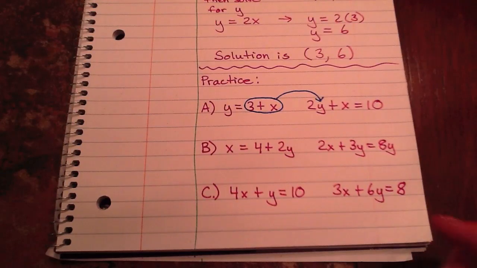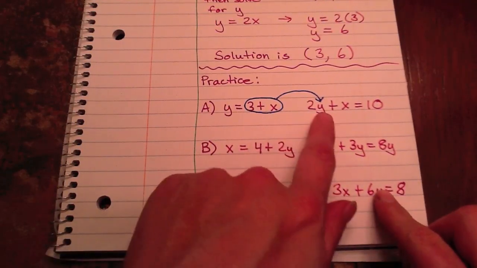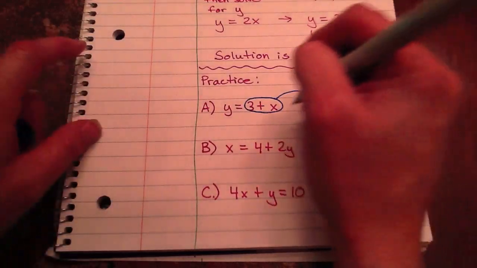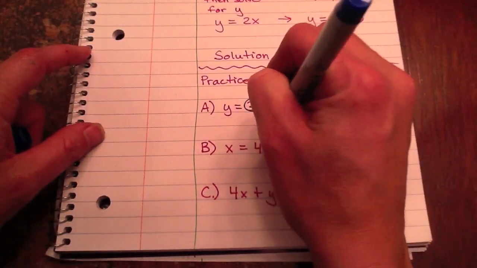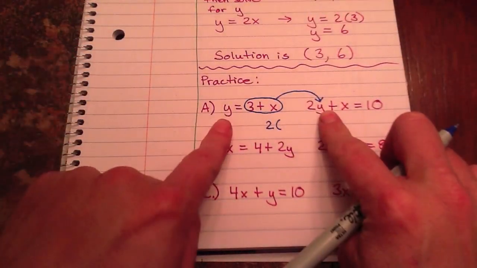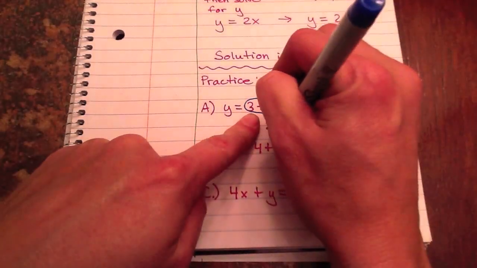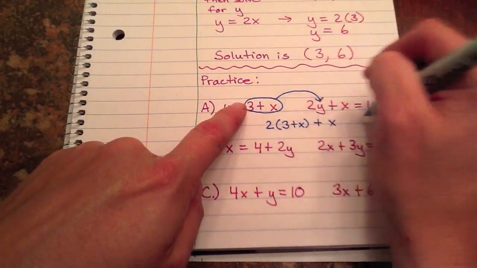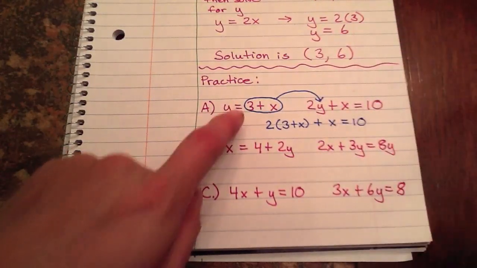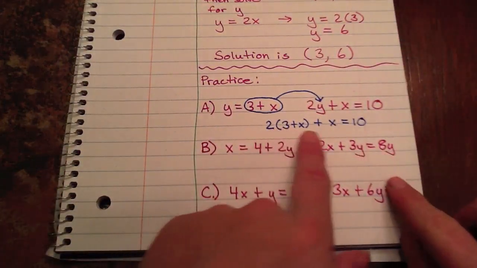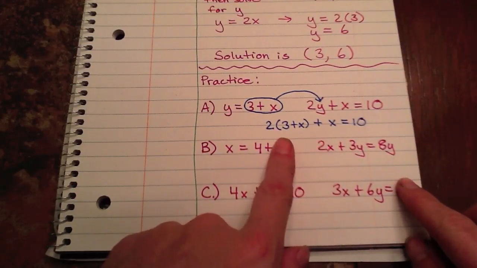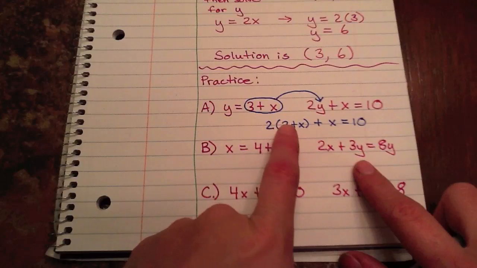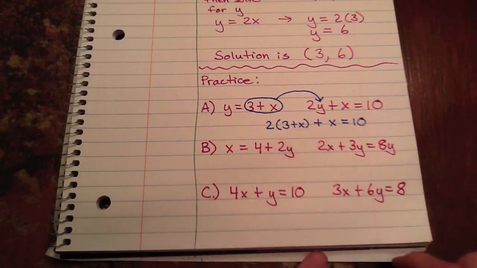And then remember, you're going to rewrite it. Now this is a perfect example of using parentheses that I was talking about. So I'm just going to rewrite it right here, and it's 2 parentheses. Instead of a y, I'm going to put in 3 plus x, and then plus x equals 10. There's my one equation with one variable, the same variable. Don't forget here you would have to distribute 2 to each of them before you solved.